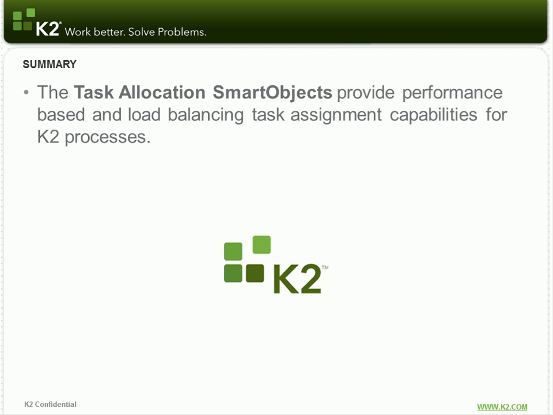In summary, you've seen very briefly how the task allocation smart objects can provide performance-based and load balancing task assignment capabilities for K2 processes.